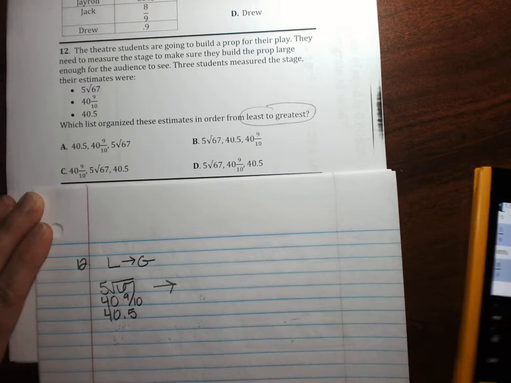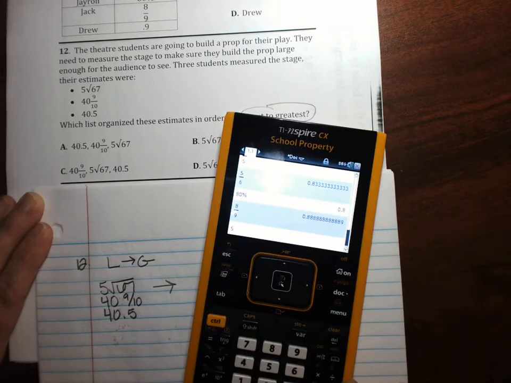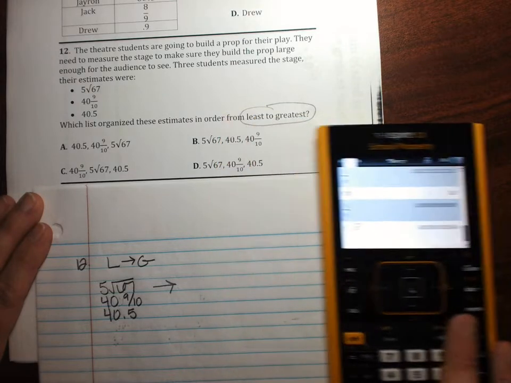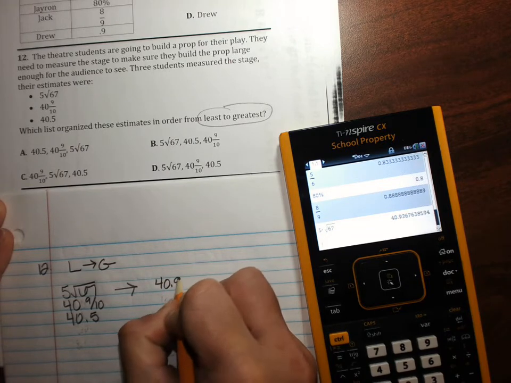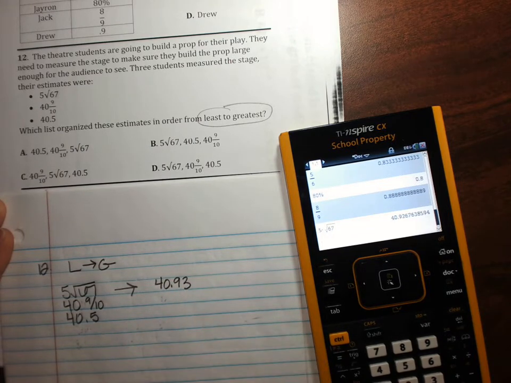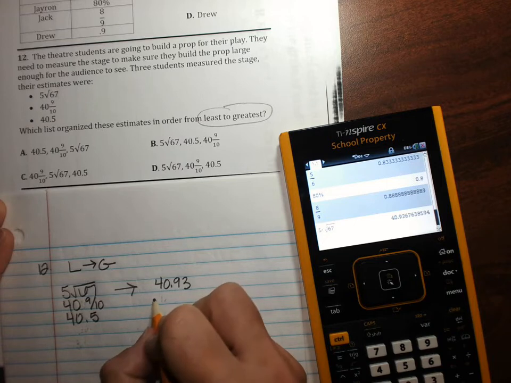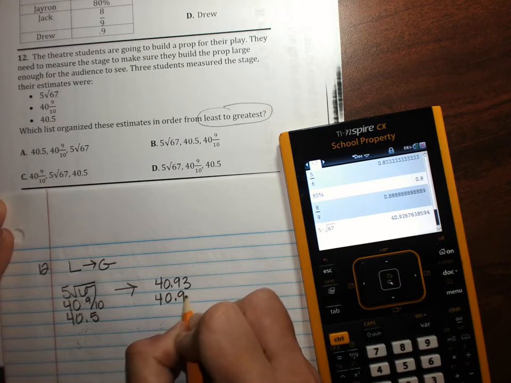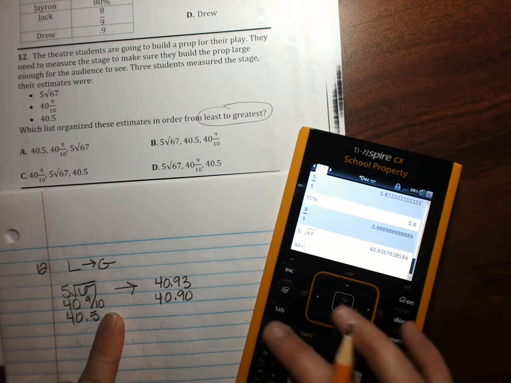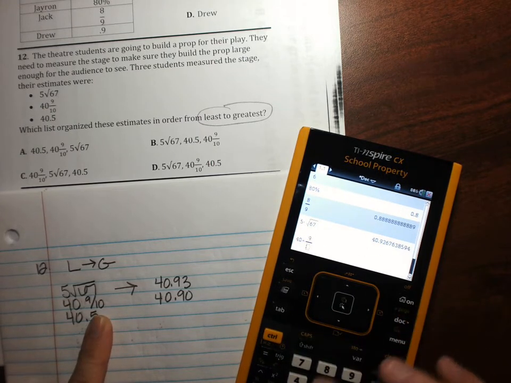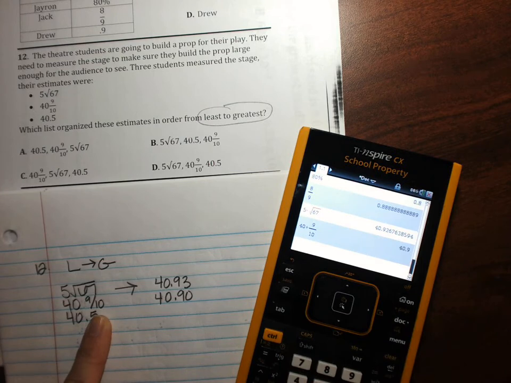So 5 times the square root of 67 is 40.926, and so on. So I'm going to write that down, 40.9, rounded. This would be 40.9. If you don't know how to do that, you would say whole number plus the fraction of 9 over 10, control enter, there's $40.90.